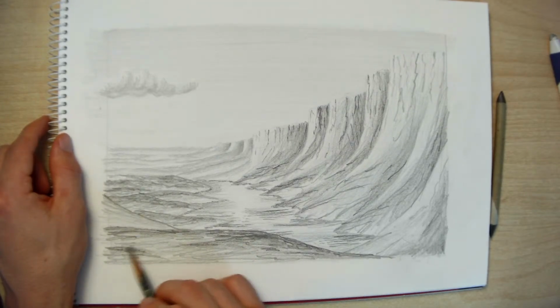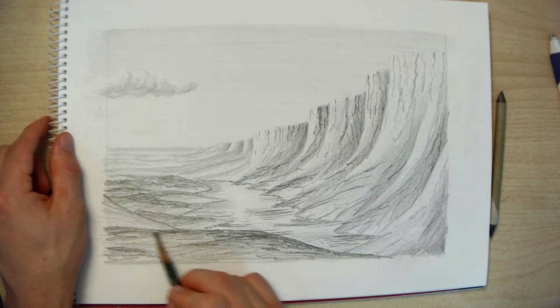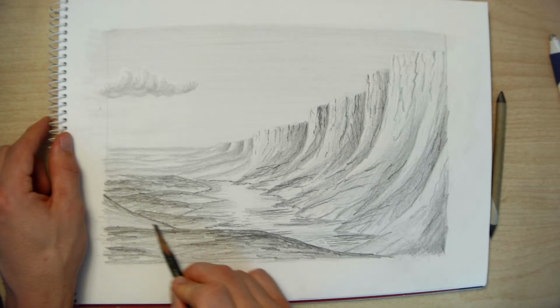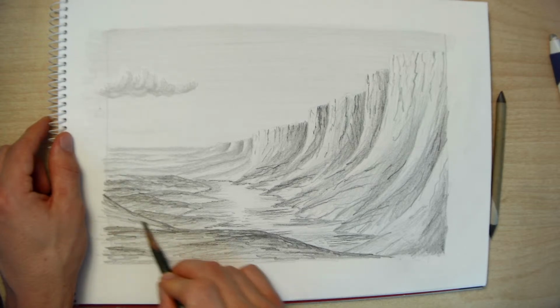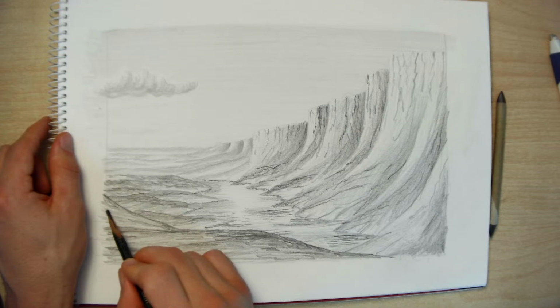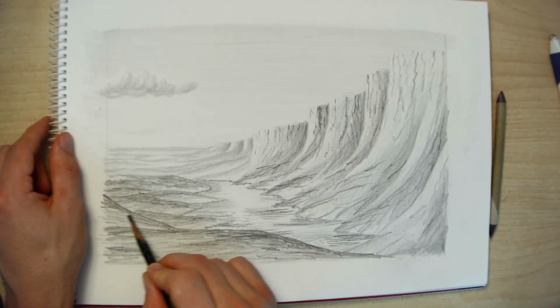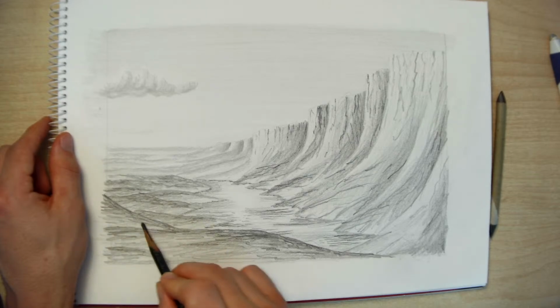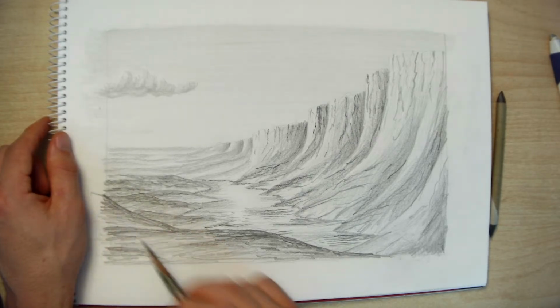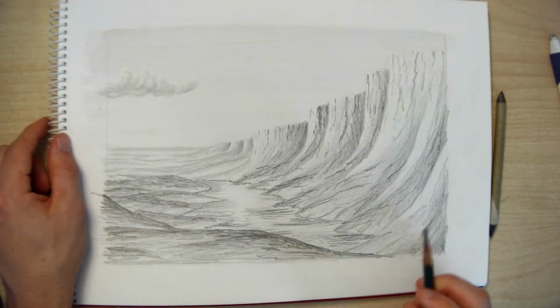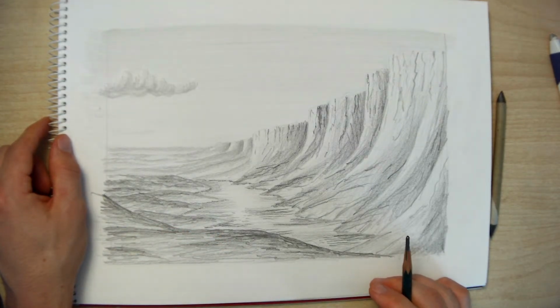Get a nice separation between those layers. And then back here, I've got the same thing. Right there. Okay. Now that's the basic layout for our foreground.